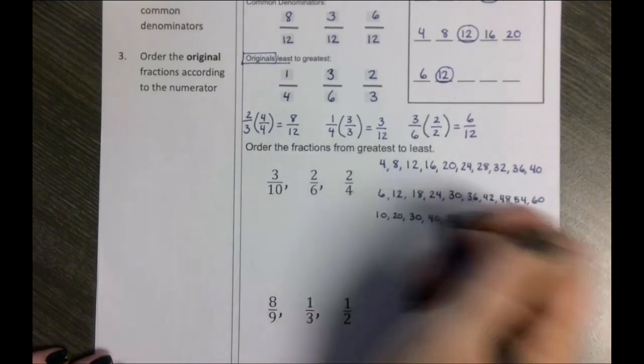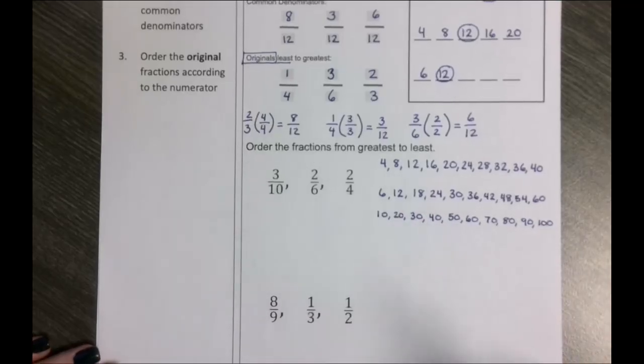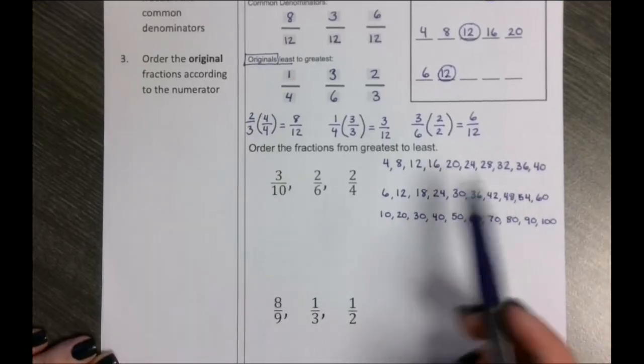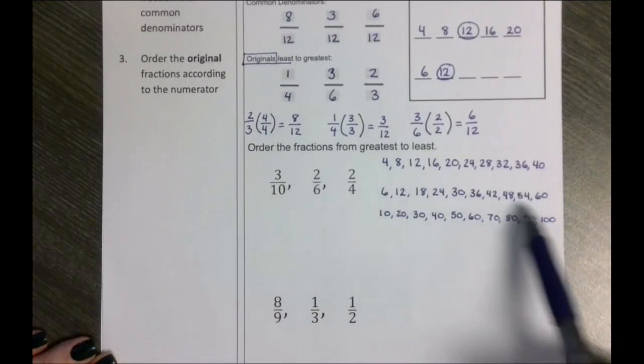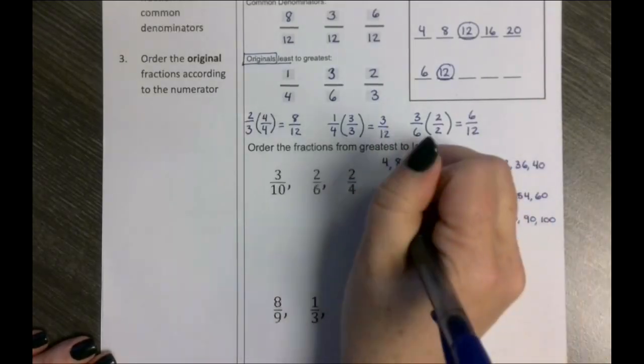100. Going back up here to 4s, notice that I've left myself a little bit more room. That was my goal, I wanted to get to 10s on each and then have a little bit of extra space.